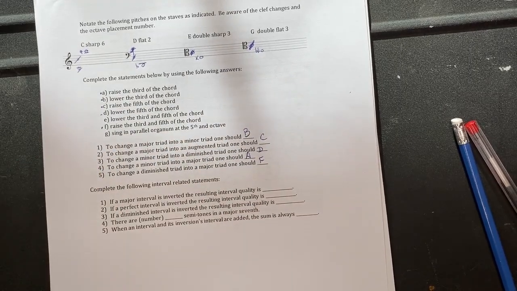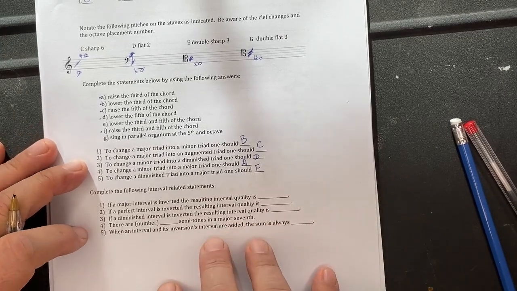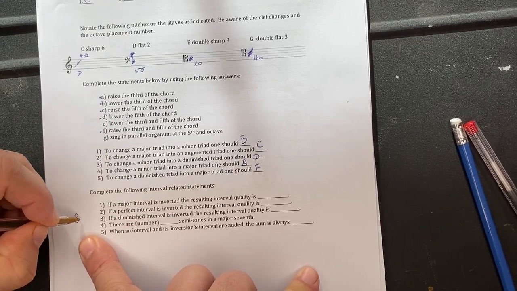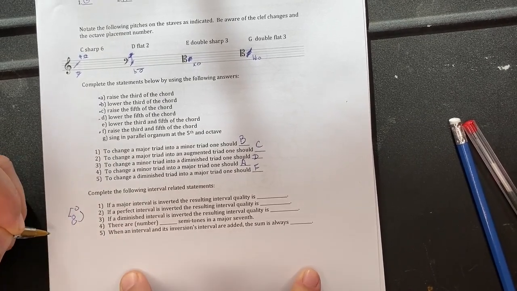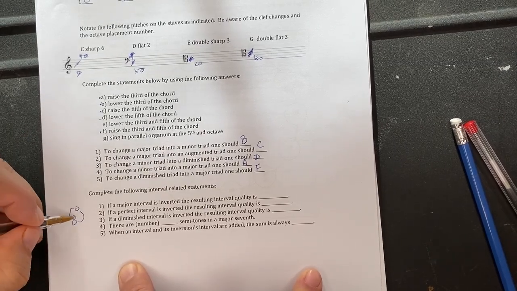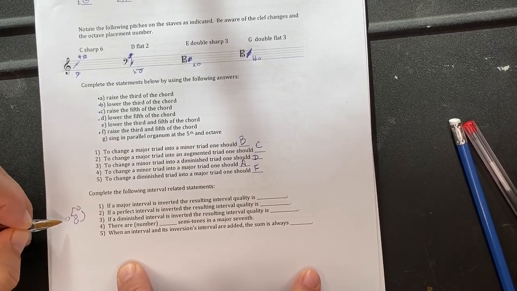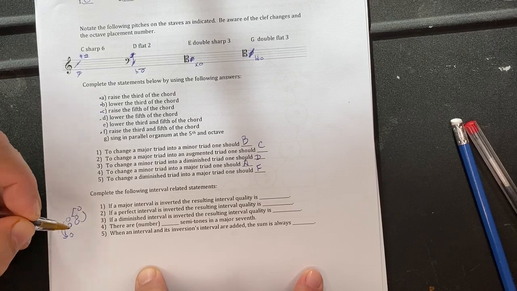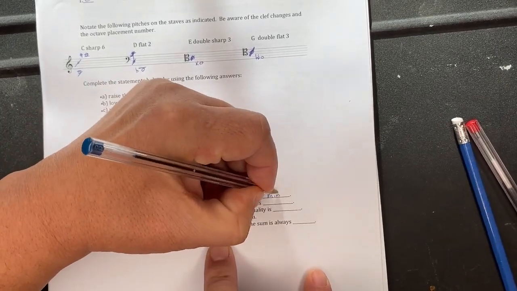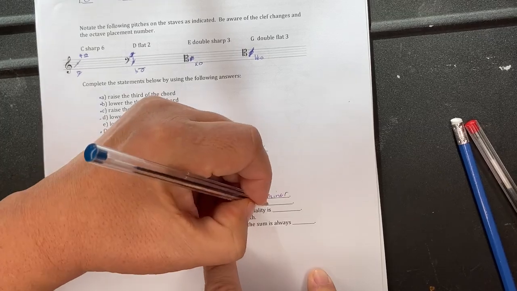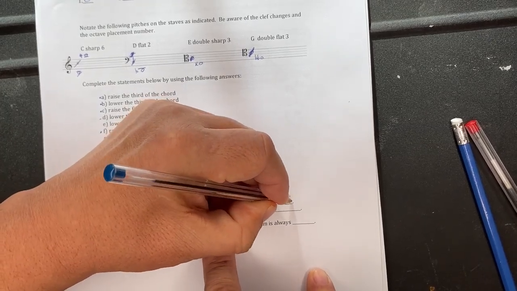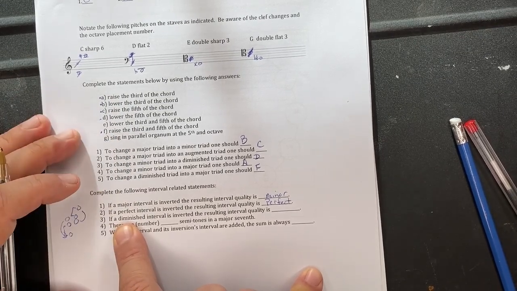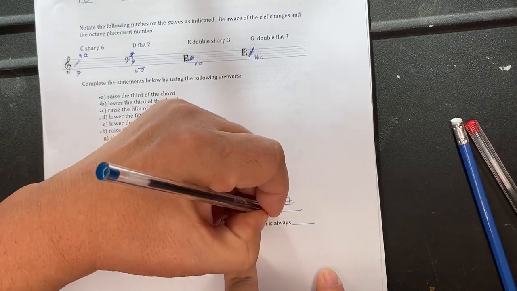All right, and then here, complete the following statements related to intervals. Okay, well, if I take a major interval and invert the resulting interval, that means that if I take this note up here, right, that's what inverting is, taking one note and either putting it above the other or taking this note here and putting it down below, so it would be like that, right? The resulting interval is minor. Okay, if a perfect interval is inverted, it stays perfect. This is just sort of like information to prime your mind for identifying intervals in the next question. Diminished interval is inverted, it becomes augmented.